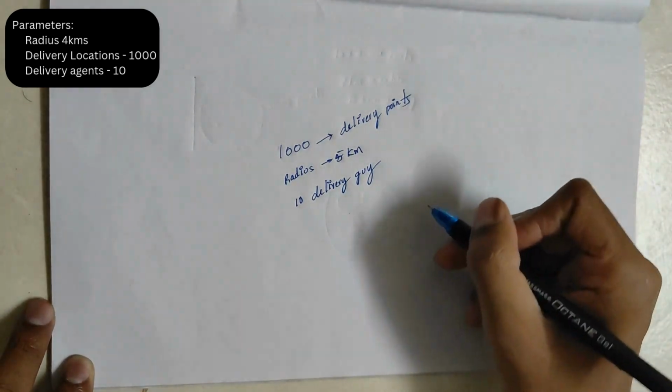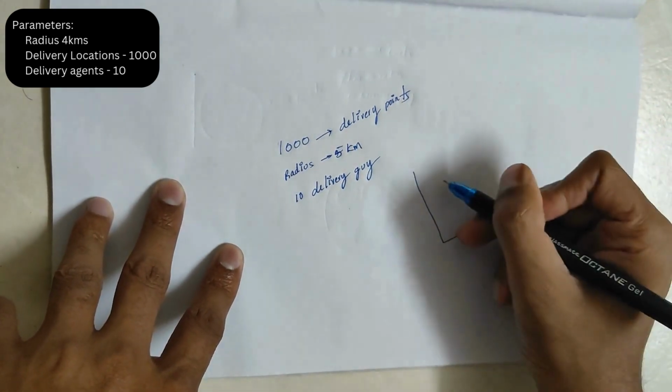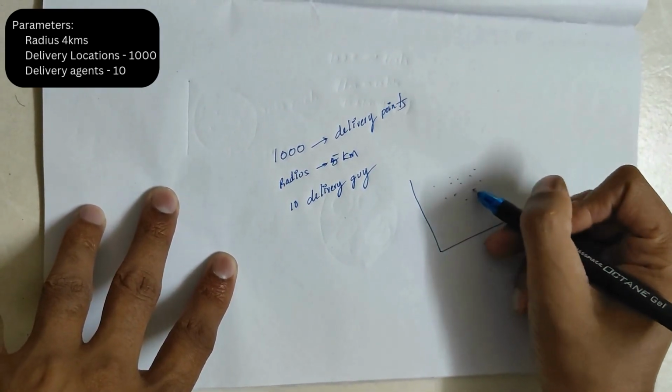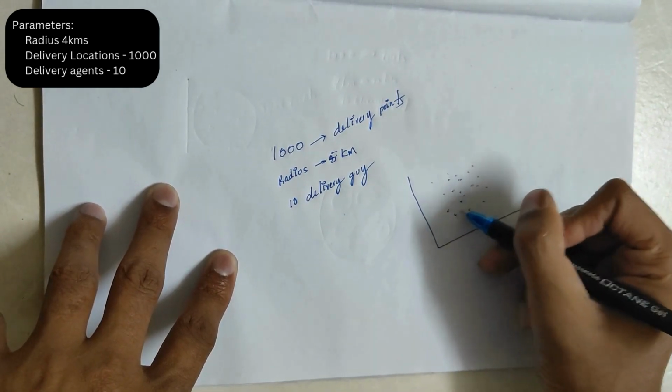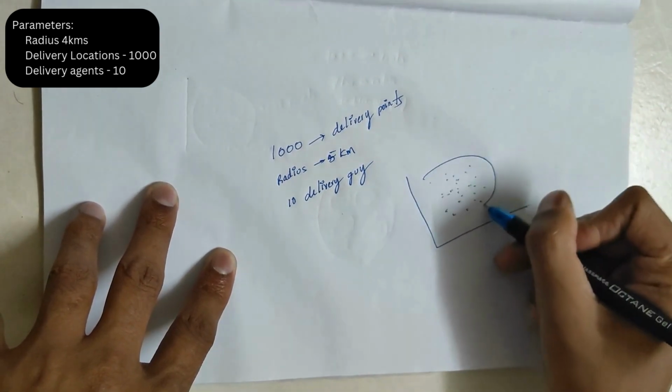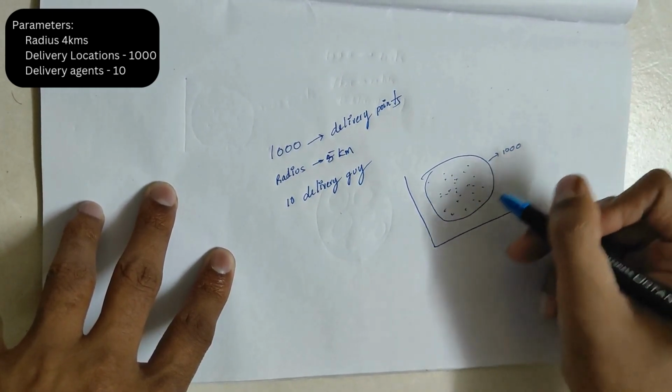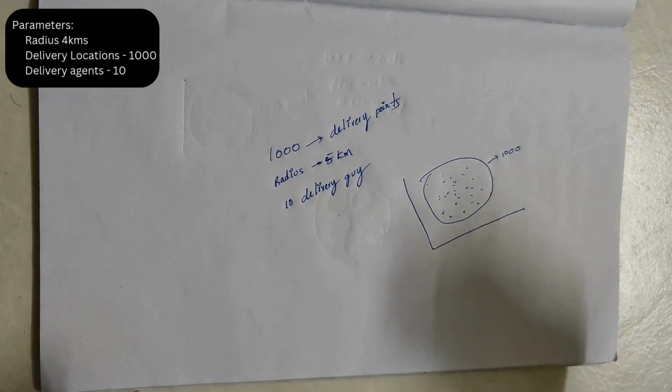So now the first step is where we plot down all the points. By the points I'm indicating that these are the coordinate points like latitude and longitudes. Let's assume that these are those 1000 points here, and then our next step is to cluster this.